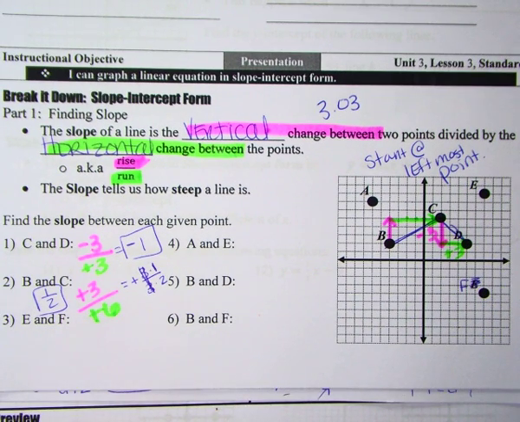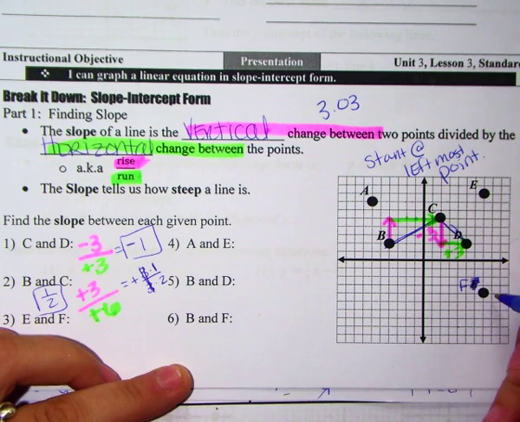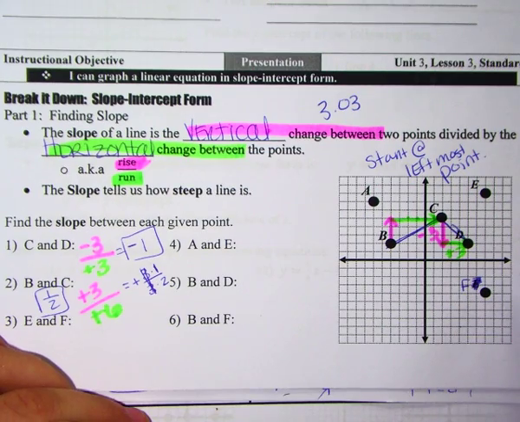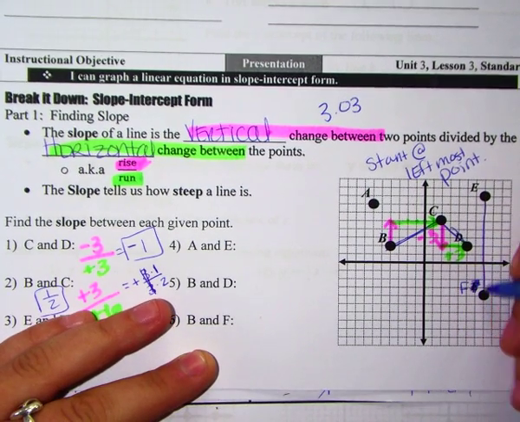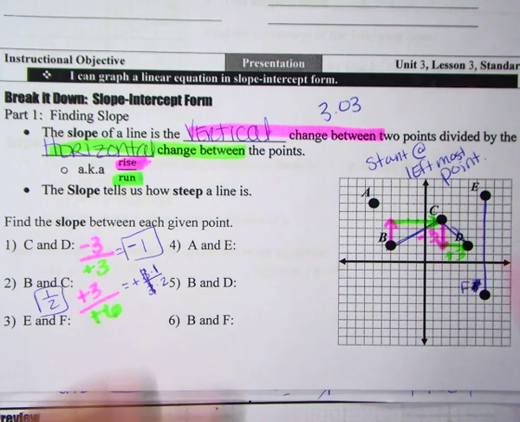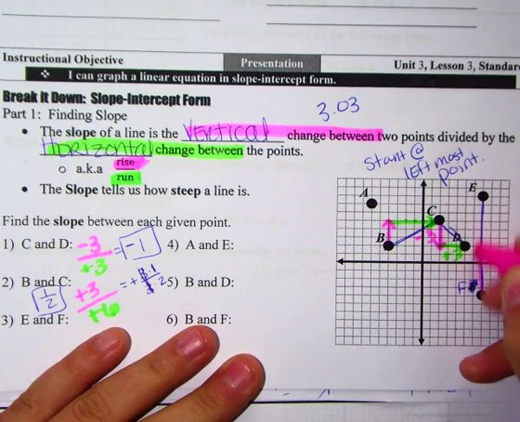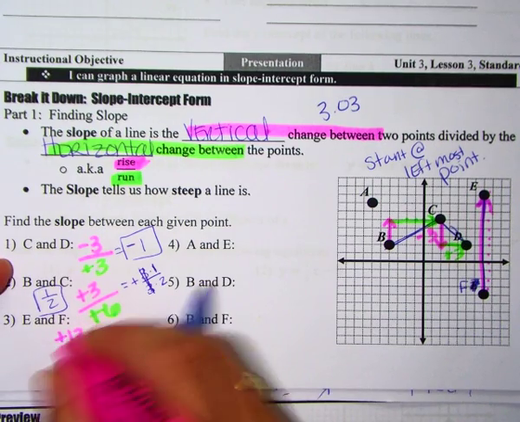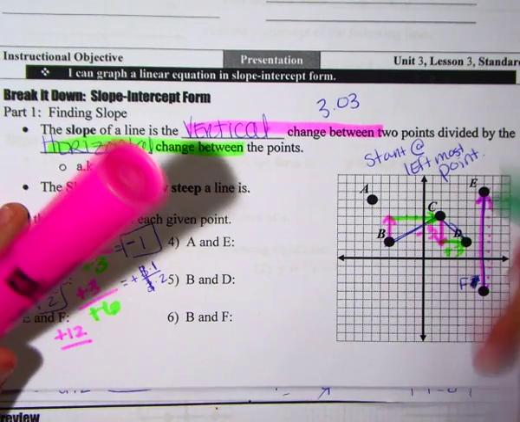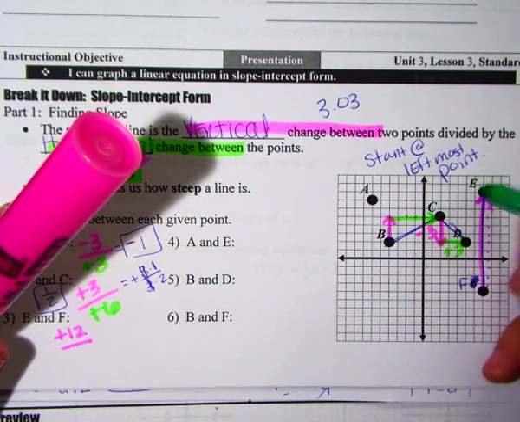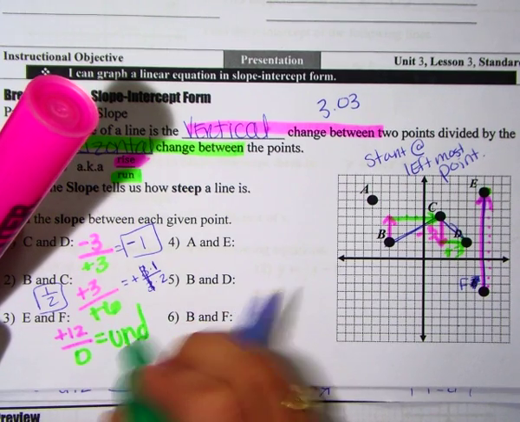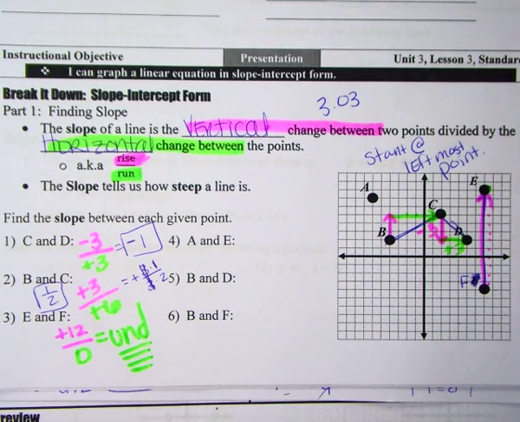The slope between E and F, this point down here should be changed to an F. I'm going to start at the leftmost point, but they're on the same vertical line, so there is no leftmost point. So I'm just going to choose to start at the bottom. To get from F to E, I'm going to rise 1, 2, 3, 4, 5, 6, 7, 8, 9, 10, 11, 12. I'm going to rise 12. And then to get from F to E, I'm going to run 0 because I'm already there. Any number divided by 0 is undefined. So the slope of that line is undefined.